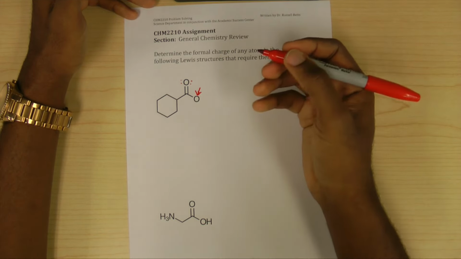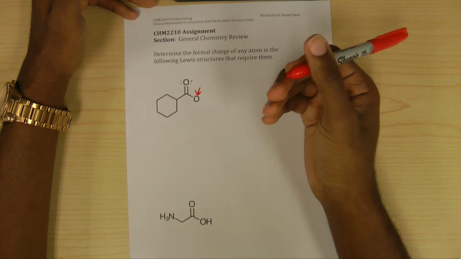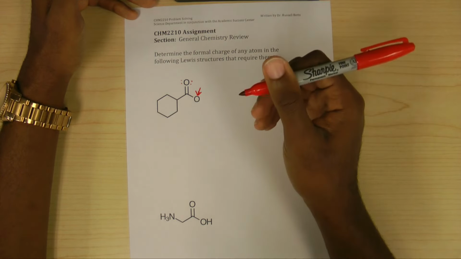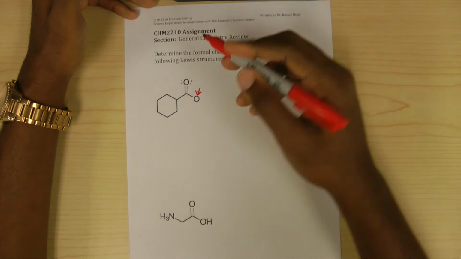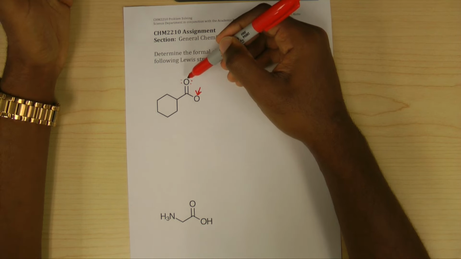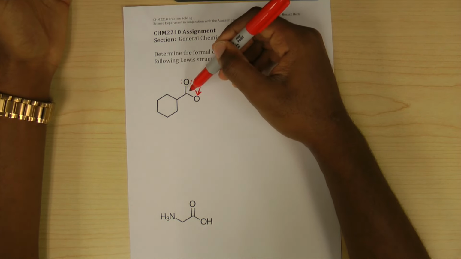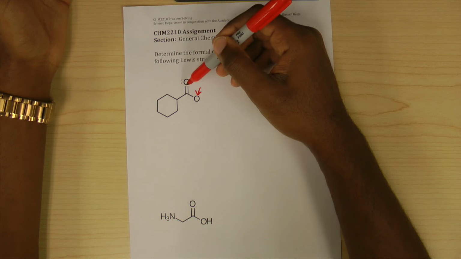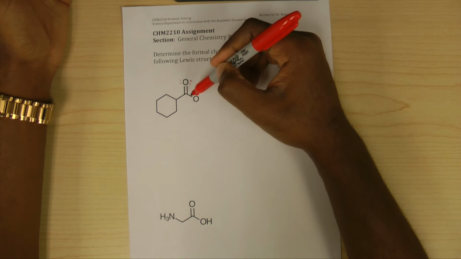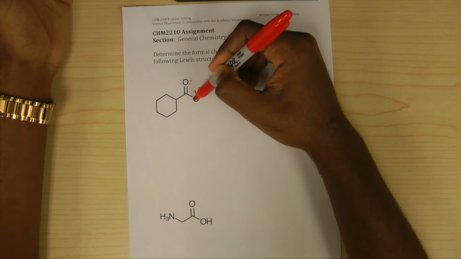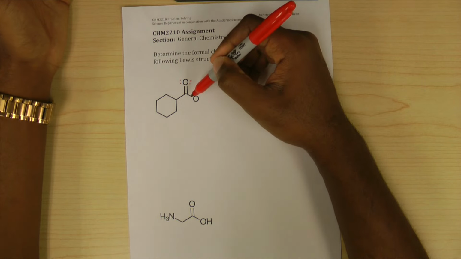So what we want to focus on is this atom right here. What you guys want to think about is oxygen. Its neutral state is right here, like I said before. Now, we can see that this has a double bond, right? And we can see this oxygen right here has a single bond.